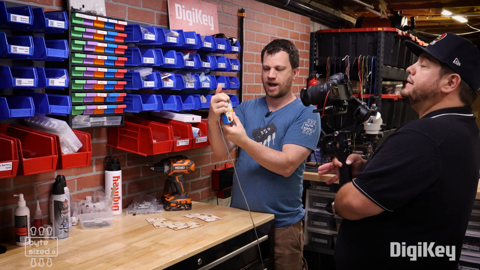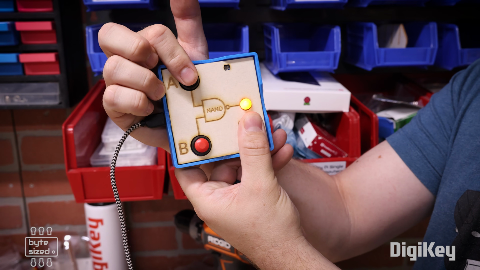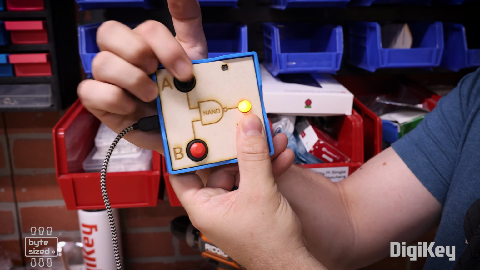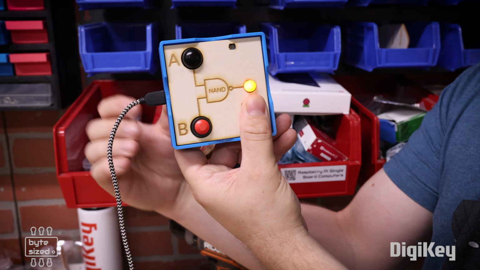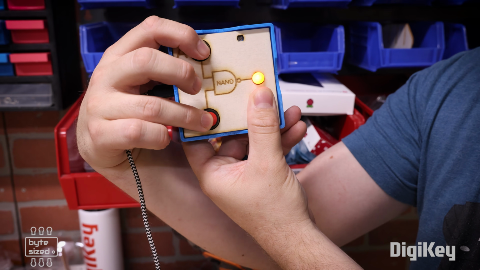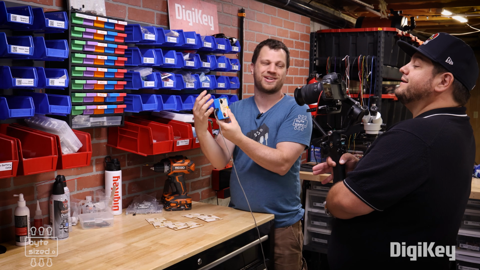What happens if I press button A? Does it turn off? No. Okay, you are right. What about button B? No. All right, now I'm gonna press them both. What happens? It's gonna turn off. All right, looks like you were paying attention.